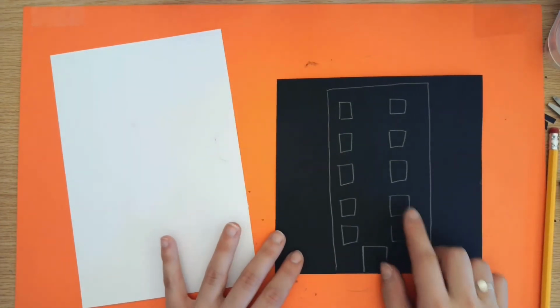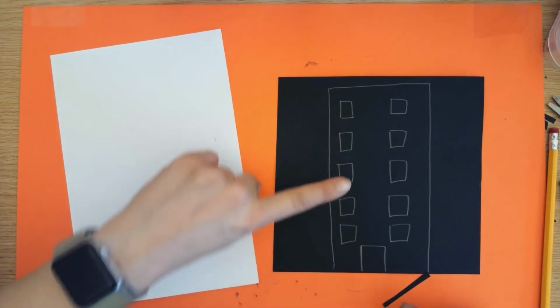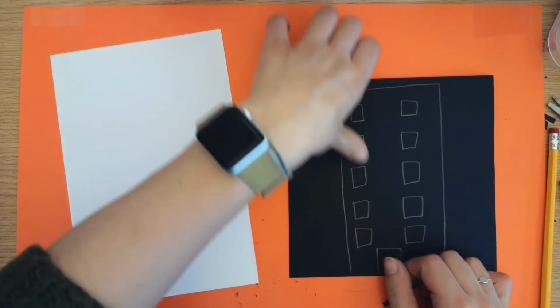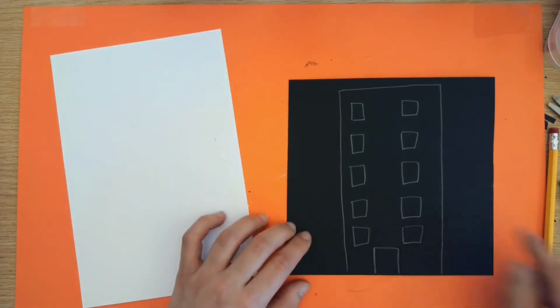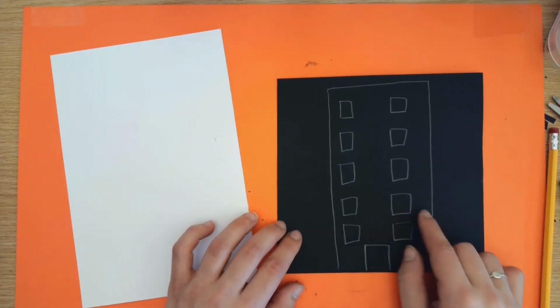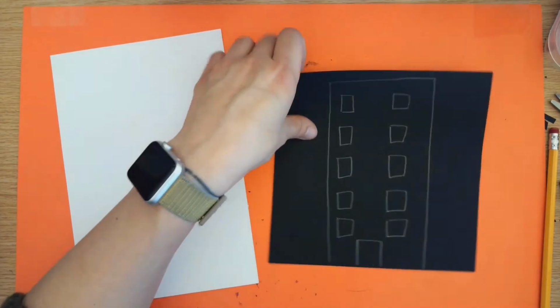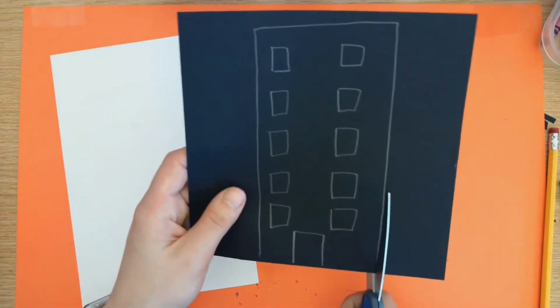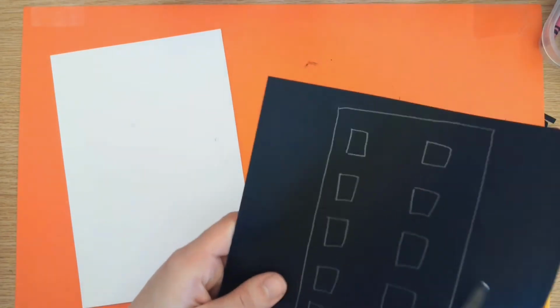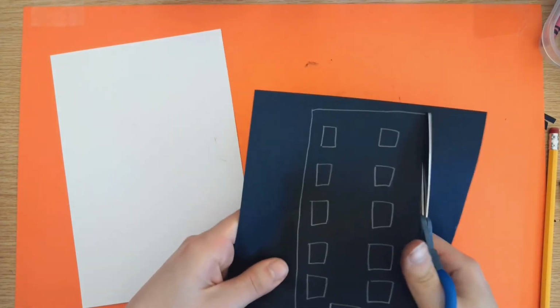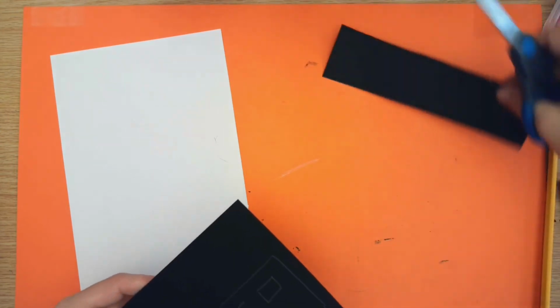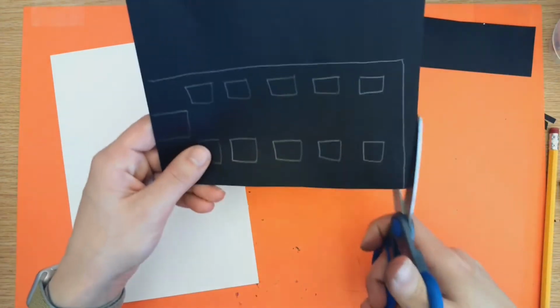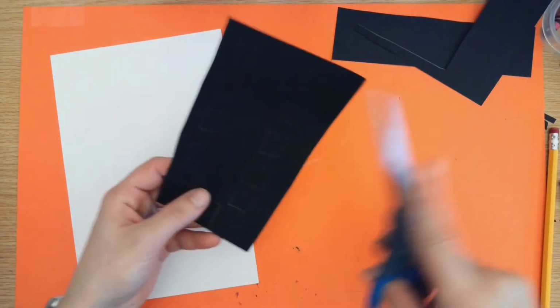Now I'm trying to keep these windows kind of big, like they're about the size, I would say, of my thumbnail, maybe a little bit smaller, but you don't want them any smaller than that. It might be hard to cut into those details. I'm gonna cut out my shape. And I'm going to hang on to these because I can use these for adding more details in. And now I need to cut out these windows.